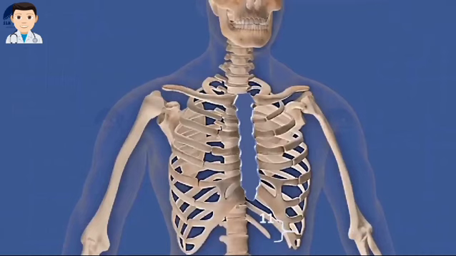The last 2 pairs, 11th and 12th rib pairs, are attached only to the vertebrae, and they do not connect to the sternum or the cartilage of the sternum. So, they are called floating ribs. These ribs are relatively small and delicate.